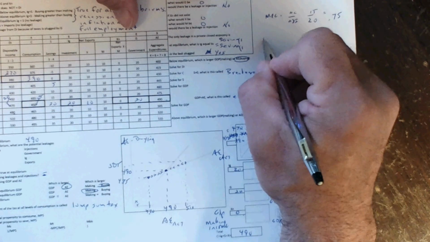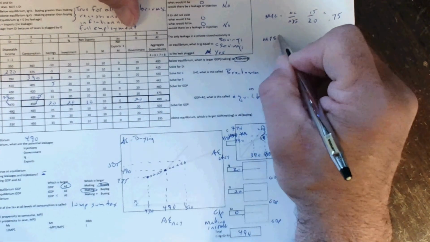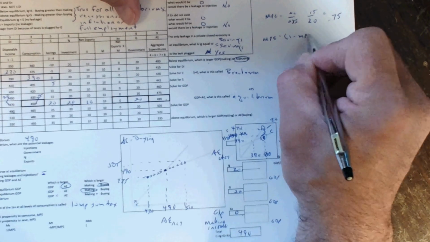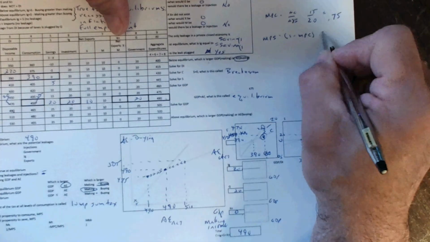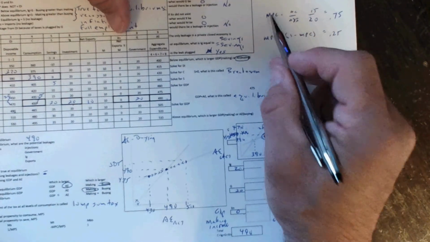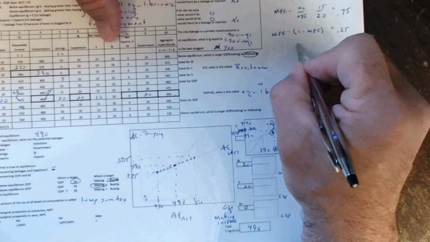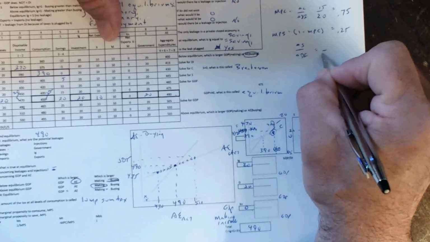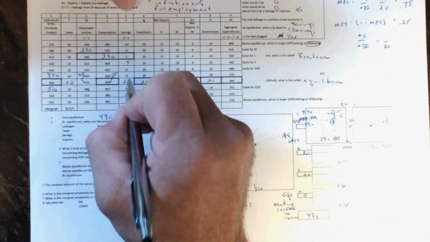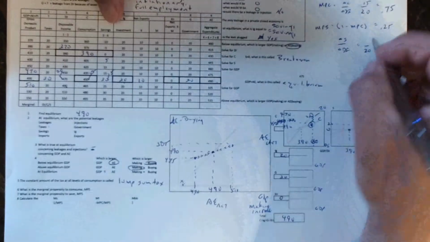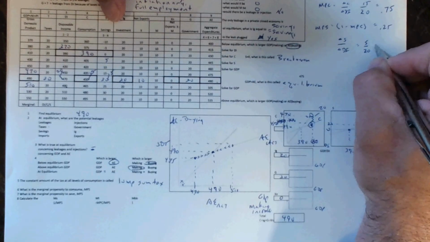What's the marginal propensity to save? There are two ways of calculating this. 1 minus the marginal propensity to consume equals 0.25. There are only two things you can do with an extra dollar: consume it or save it. The other way of calculating this is the change in savings over the change in disposable income. We know that the change in disposable income is 20, and the change in savings will be 20 minus 15, that's 5. So this is 0.25.